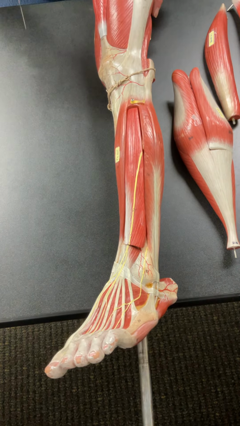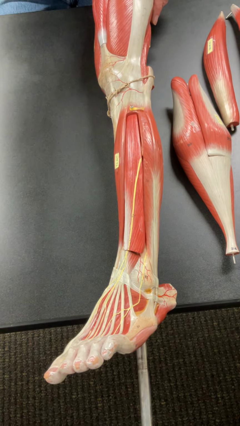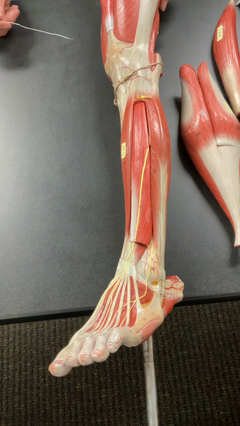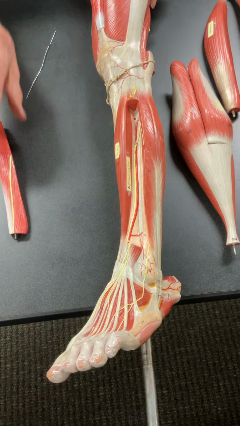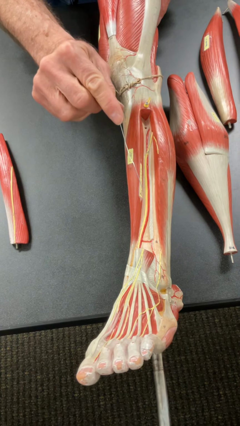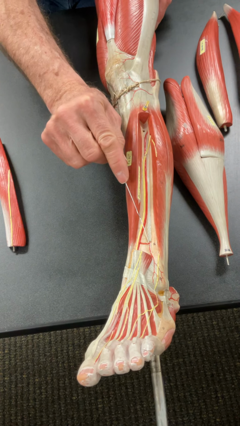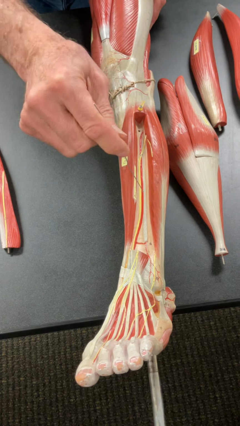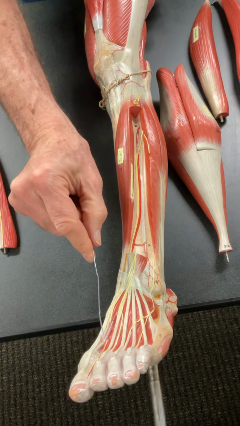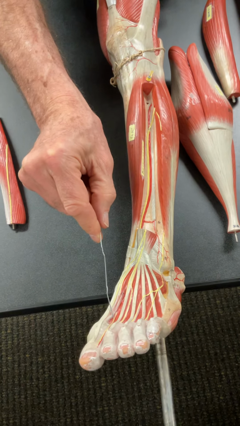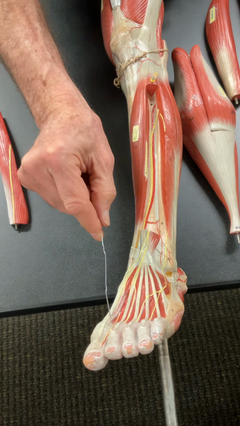In my 5 PNS labs, 80% of them got that wrong because they didn't pay attention. Then you got deep fibular down here running with the anterior tibial artery. Deep fibular innervates all the muscles of the anterior leg, and it's going to peek out right there to be sensory between the first and second metatarsals.